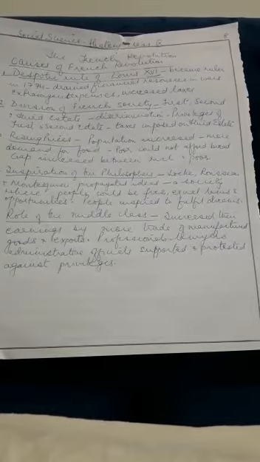Then the role of the middle class. The emergence of the middle class was another major factor also, because by now, their earnings had increased, their wealth had increased, they had more trade of manufactured goods also and exports also.